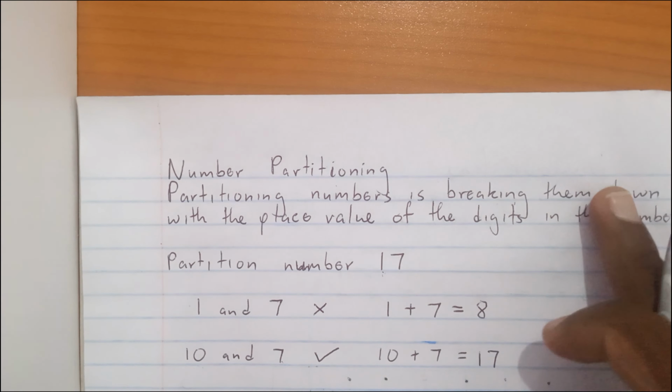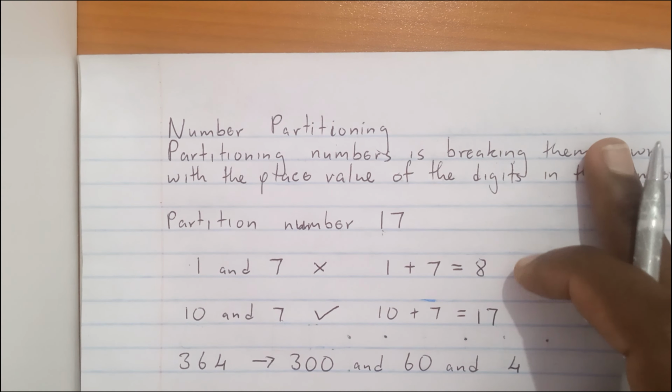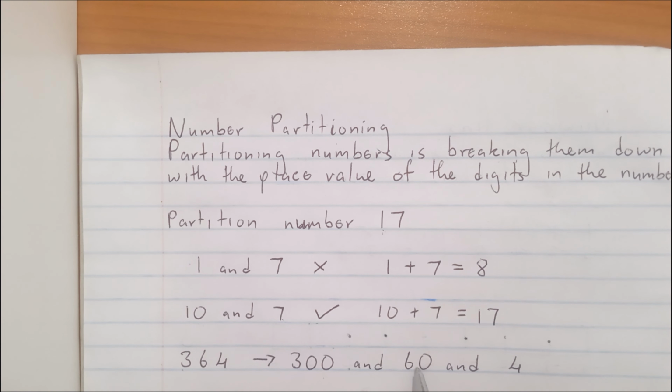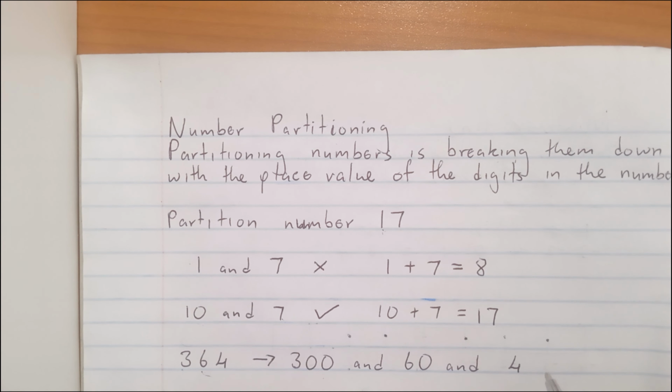Now let's look at another number. When dealing with bigger numbers, let's say we have 364. If we partition, it becomes 300 because 3 is in the hundreds, 60 because 6 is in the tens so the value of 6 is 60, and 4 because it's in the place value for units.